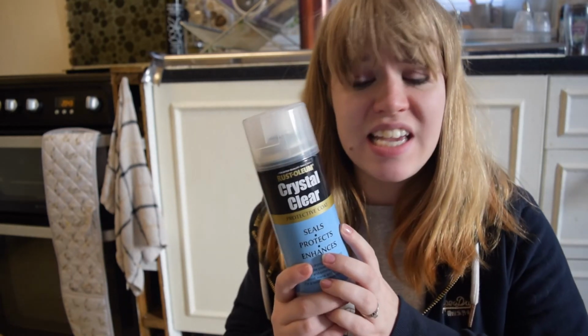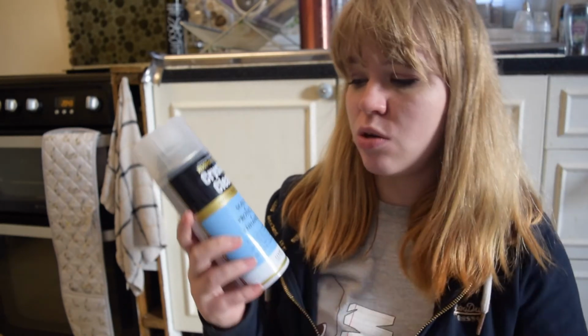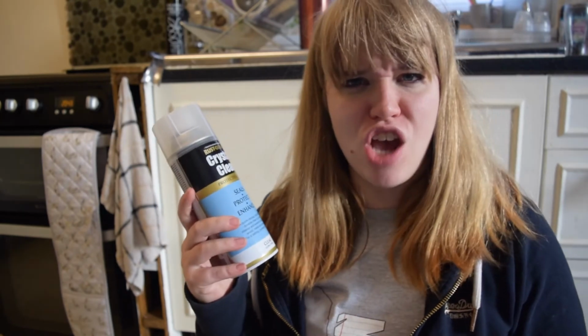Now I've done the painting, I want to preserve it as long as possible, so I'm going to put a crystal clear protective coat by Rust-Oleum on there. It seals, protects, enhances. I'm really scared about doing this, because what if it ruins it? I'm gonna try it out and I just hope I don't ruin all my beautiful work.